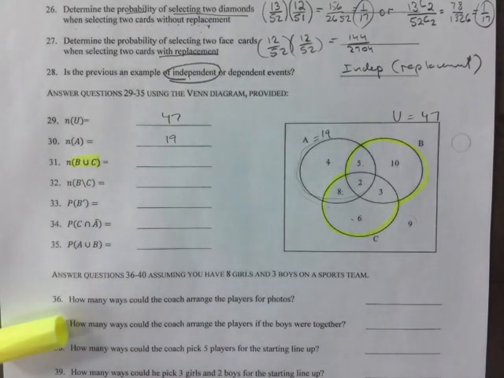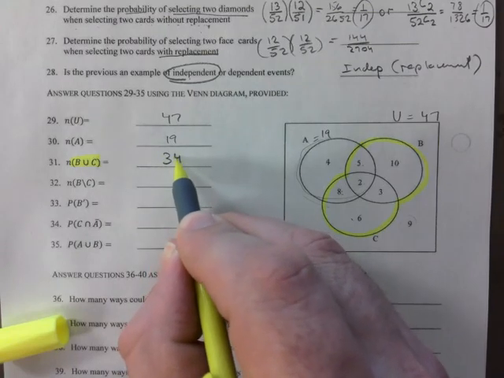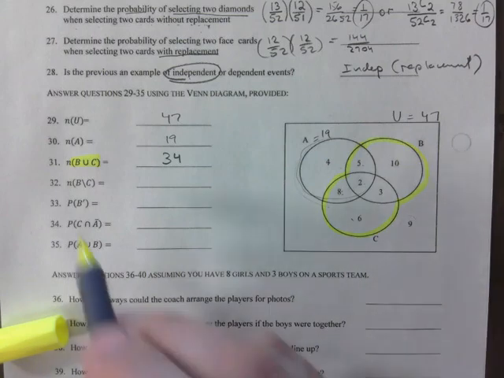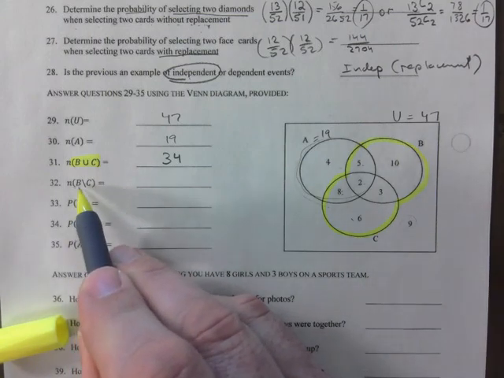What is it? 34? Do we get 34? Anybody 34? I feel like this is like an auction. 34, anyone 34, 34. What is this one? Do you remember this one?